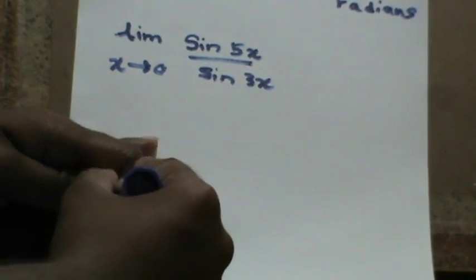Alright, so let's take a few examples. Find the limit of sine 5x divided by sine 3x when x goes to 0.